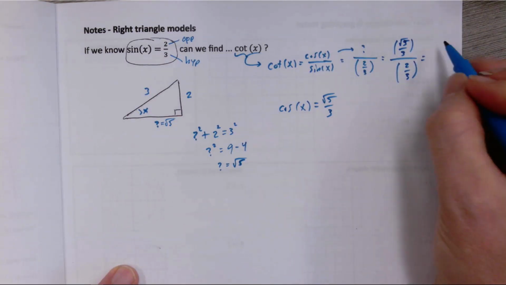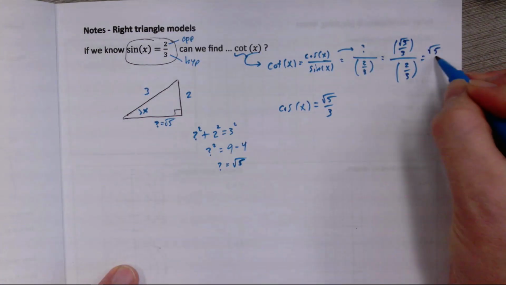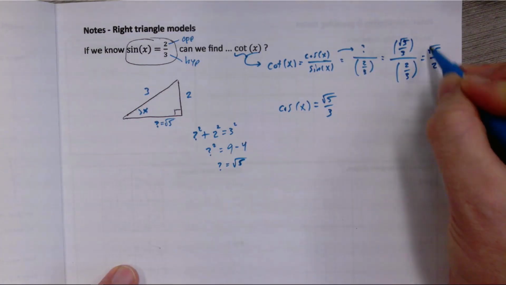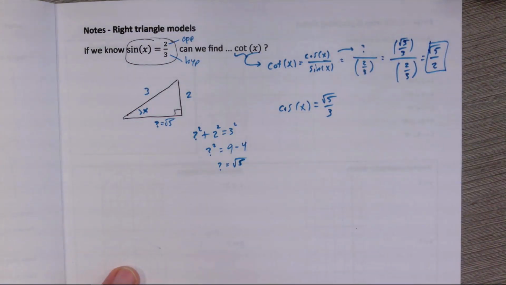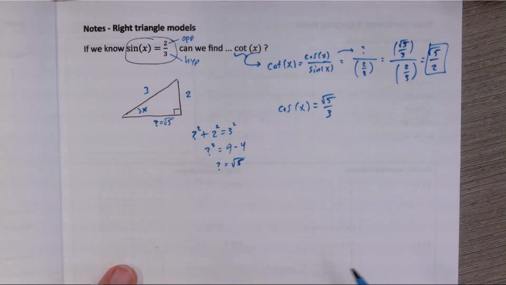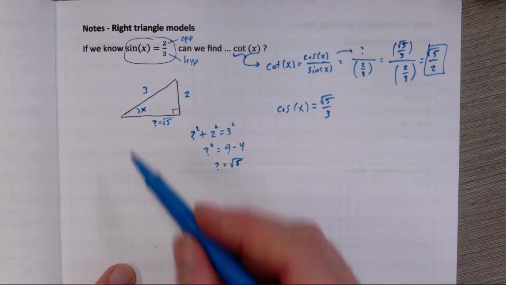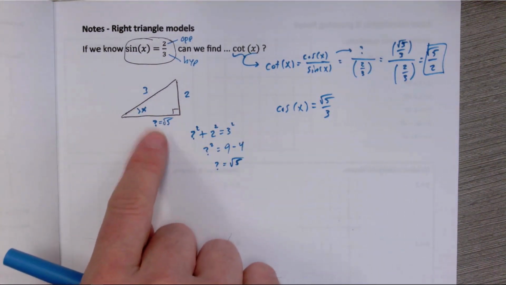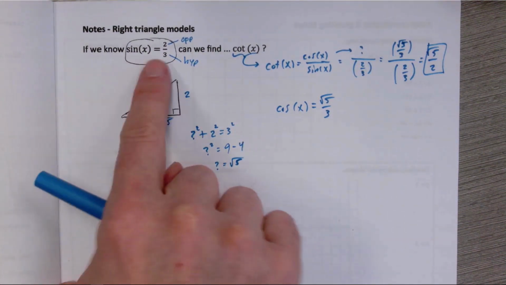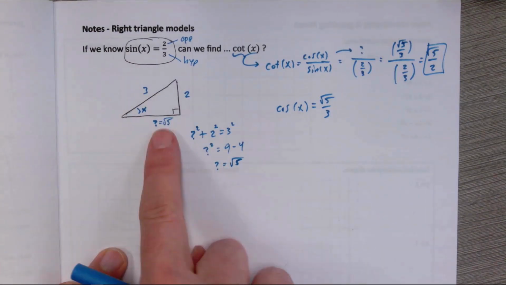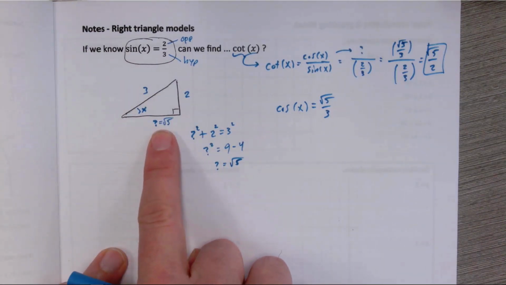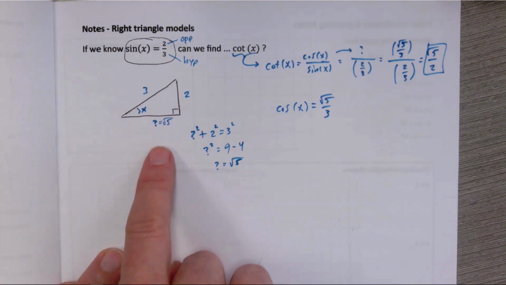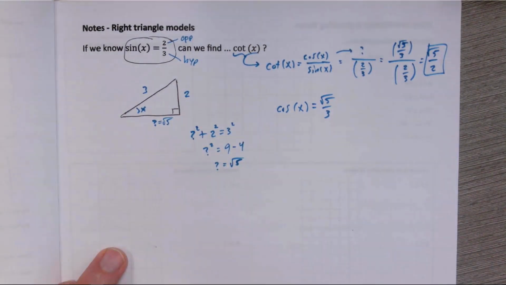And so that simplifies as root 5 over 2. I'm going to ask about a lot of other trig functions also, but it's always the same approach. The approach is create a model, a right triangle model, fill in information you know based on what's given, solve for things that you don't know, and then once you know all the side lengths, you can answer questions about any trig function you want.